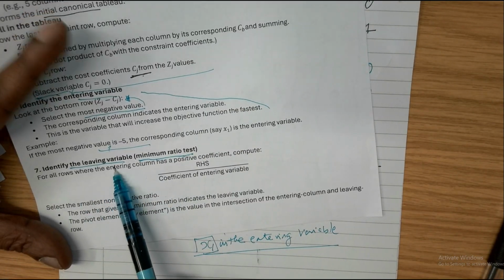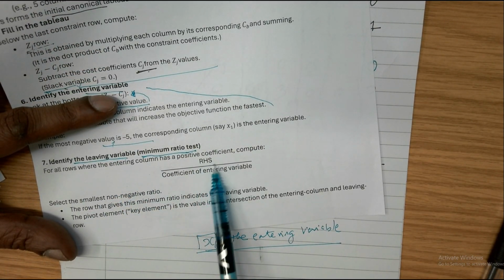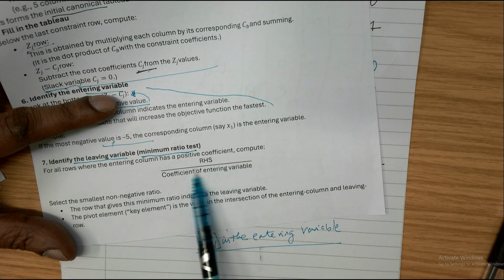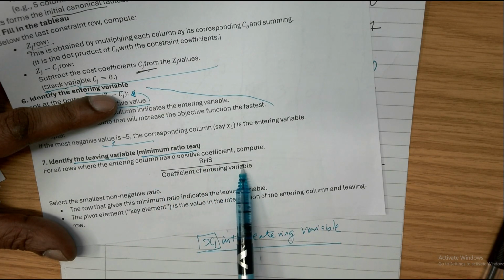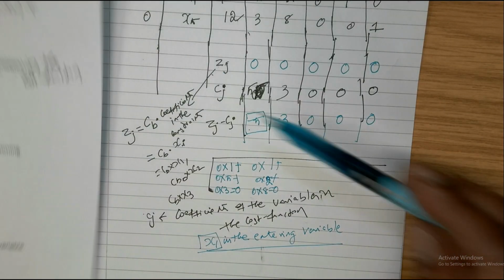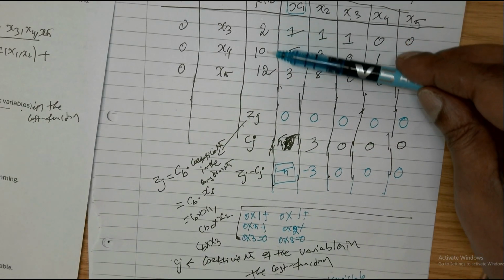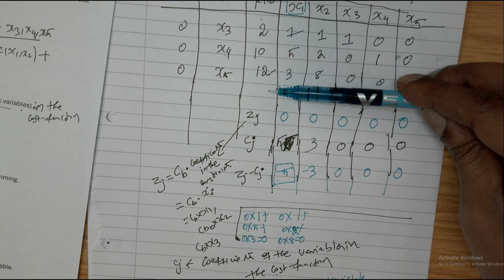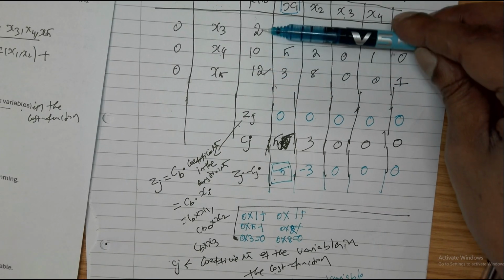To identify the so-called leaving variable, you have to calculate the right hand side and then the coefficient of the entering variable. What do we mean by that? Right hand side is simple. Right hand side is this one, 2, 10, 12. So these are the right hand side of all the constraints, the linear equations, in the constraints.